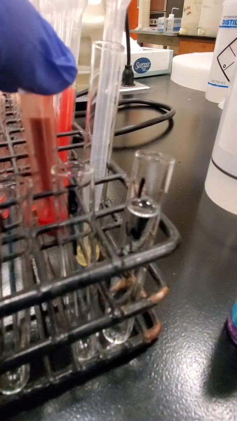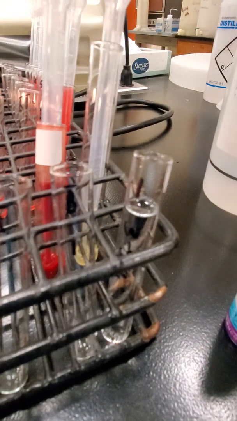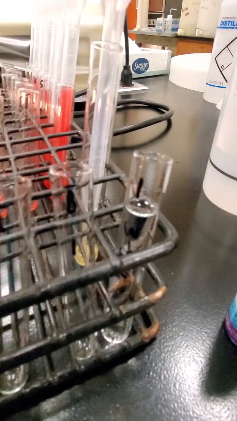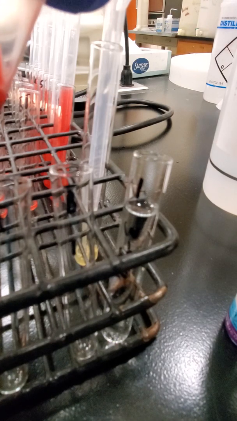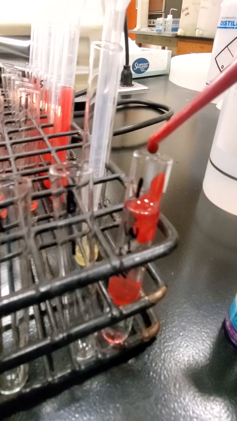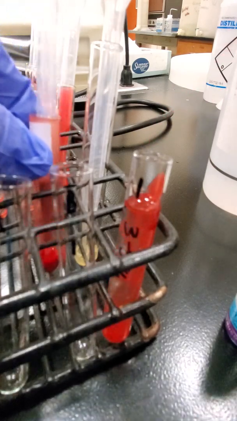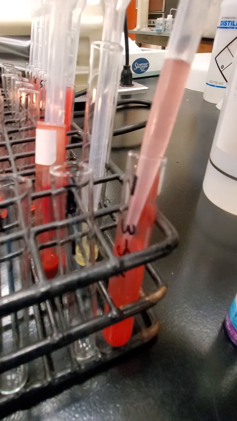Our samples are red cells, and then we have some plasma too. As a patient's blood is drawn, the whole blood is collected, but then we spin it down and separate it out into those 2 components. So we're testing those separately. I'm going to take my red cells, and to make my suspension, I'm going to add 2 to 3 drops to this tube. 1, 2, 3. And I'm going to take another pipette and mix it up and down a little bit.